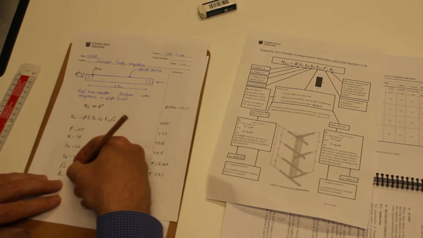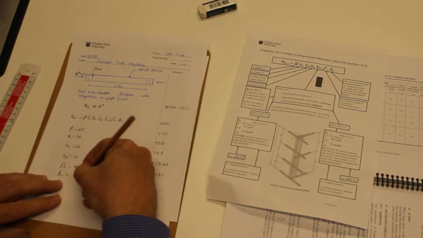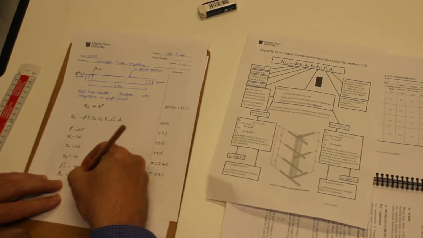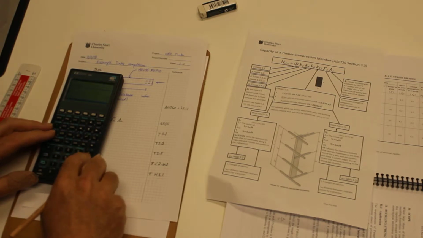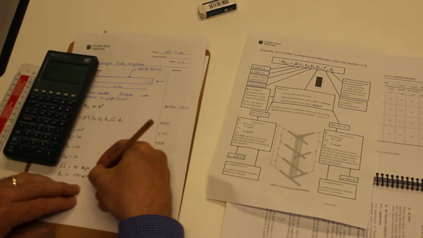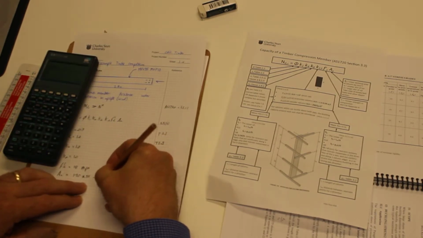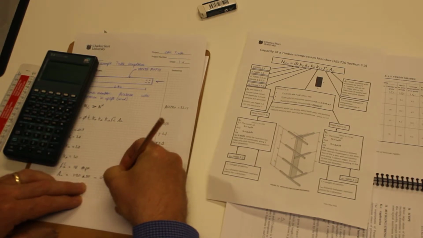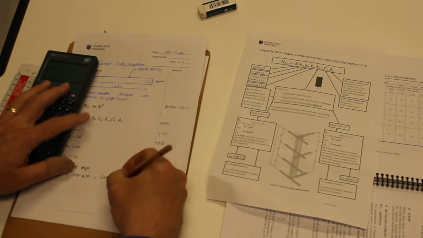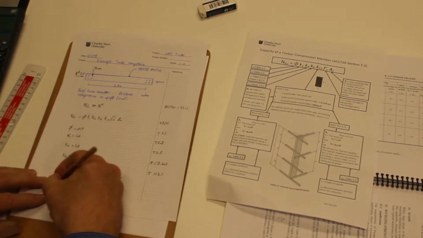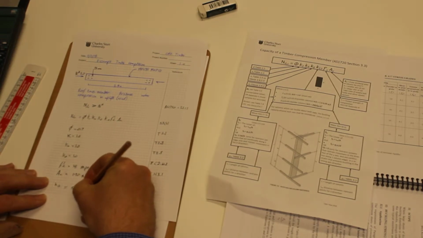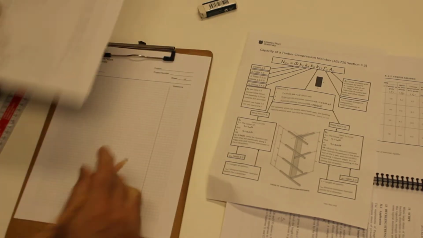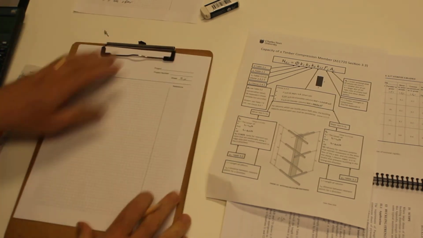So the area for this is 190 times 35. And that's pretty easy to calculate. 190 times 35 is 6,650 square millimeters. Alright? So all we've got to do left now is the K12. There's several steps in the K12, as you guys know, so we'll put that there.